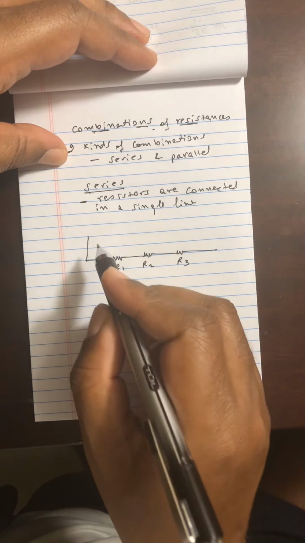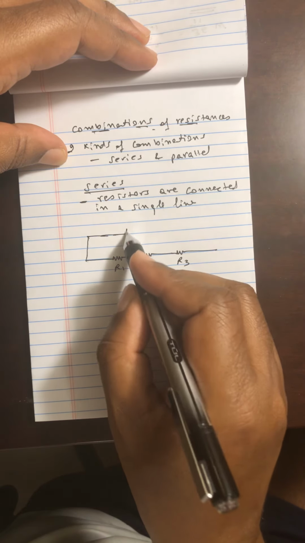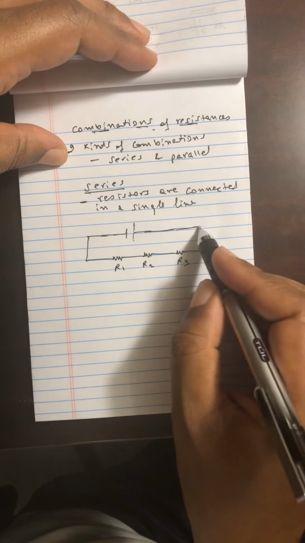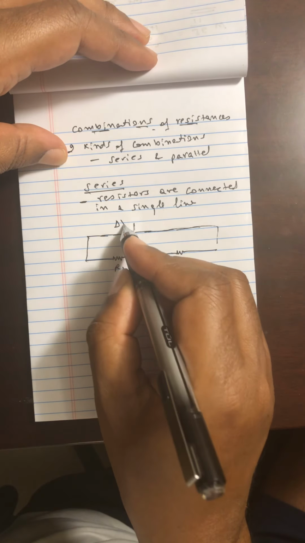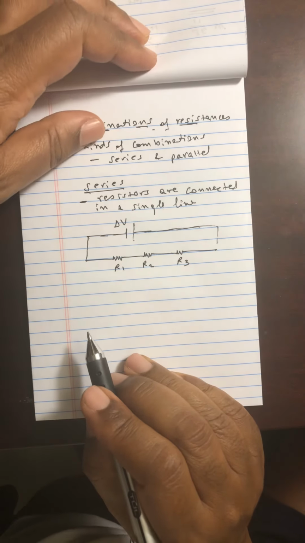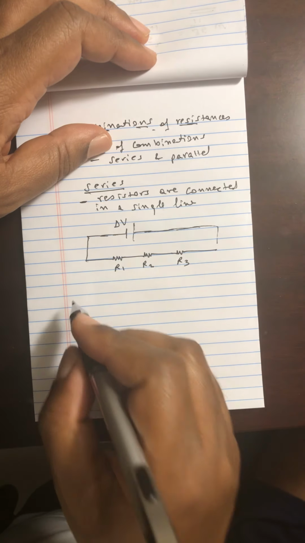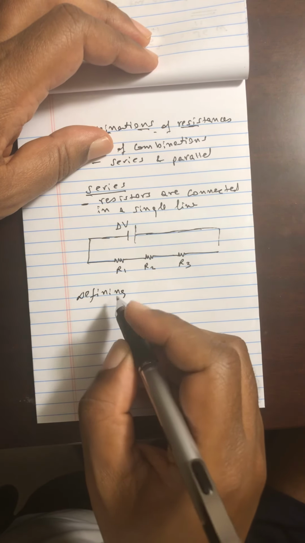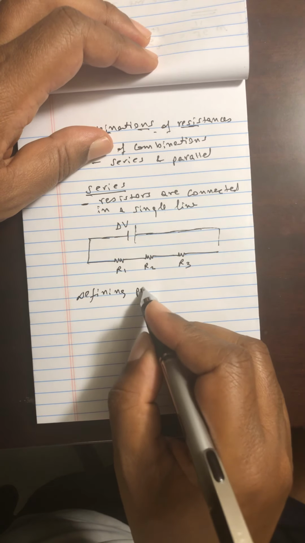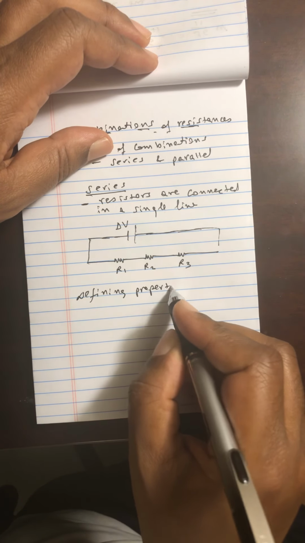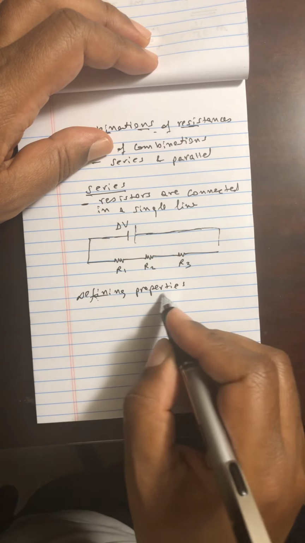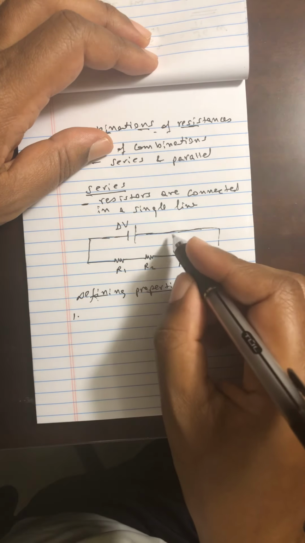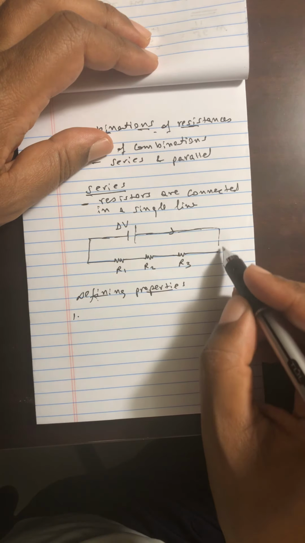Now suppose this is connected to a potential difference delta V. We want to look at the defining properties of this kind of combination. First, let's look at the current. The same current crosses all the resistors.